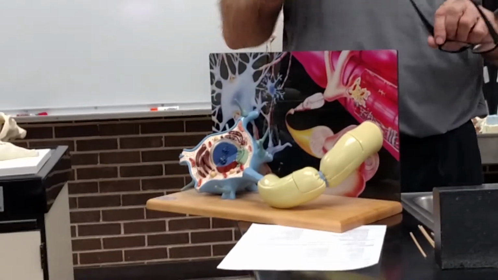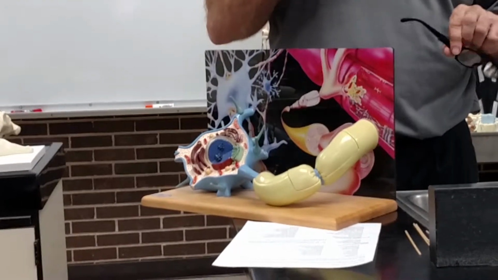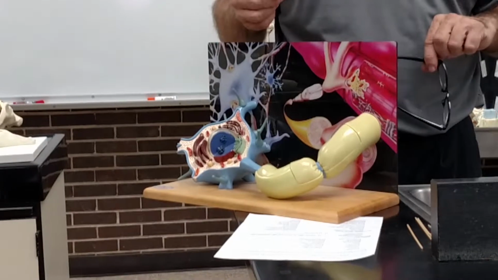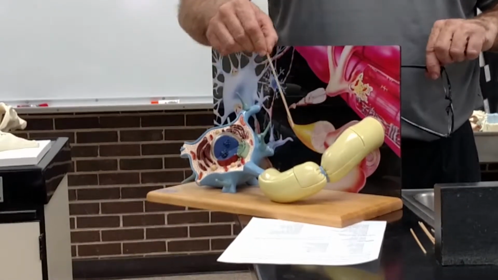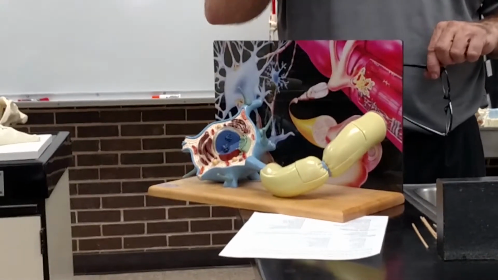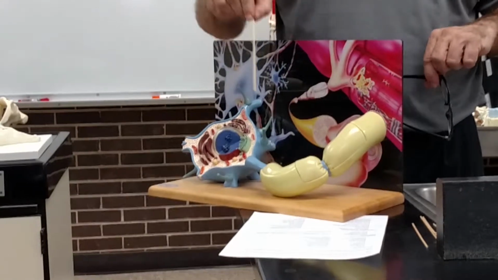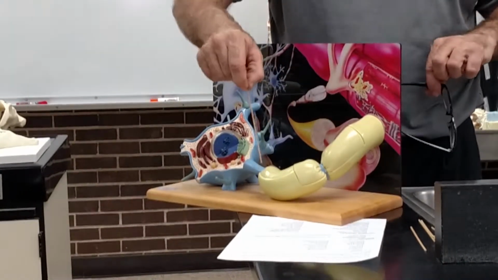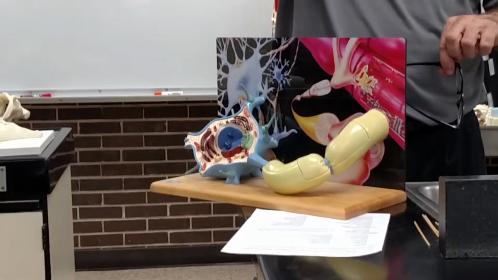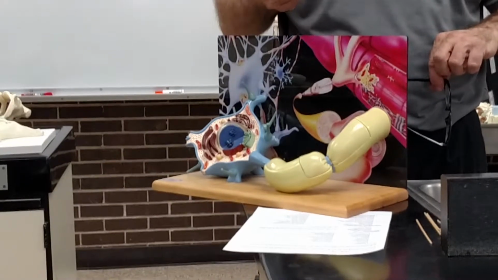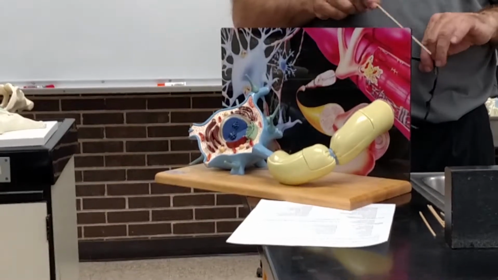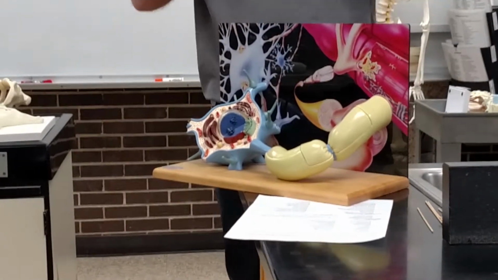All right? What happens is, when the signal goes down the axon, if the axon is myelinated, because not every axon is myelinated, some are unmyelinated, the conduction of the signal jumps from node to node to node. It's called saltatory conduction. The depolarization or the signal jumps from here to here, jumps to the next node, jumps to the next node. So in myelinated axons, conduction is very, very fast because it doesn't have to depolarize at every little patch of membrane. It jumps from node to node to node. Okay? Saltatory conduction.